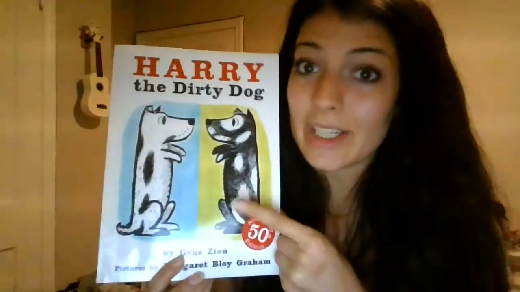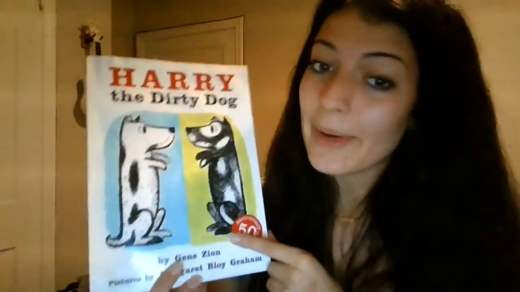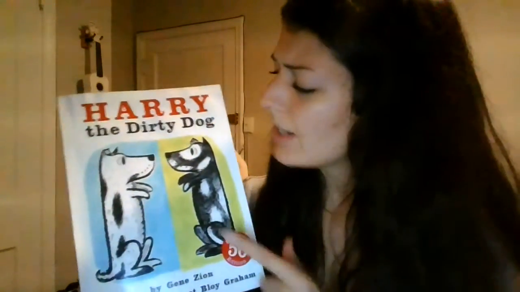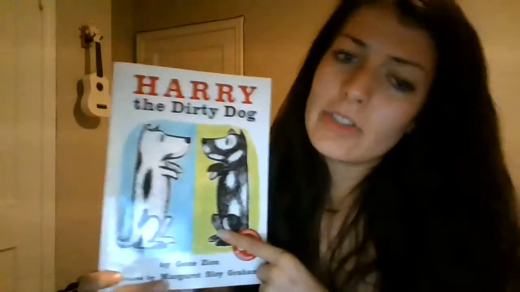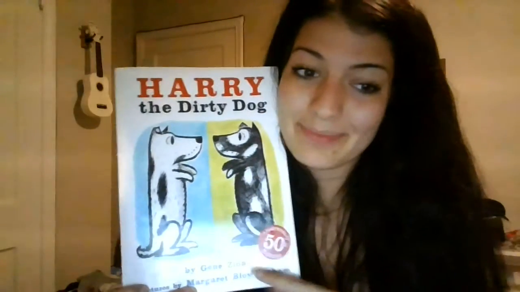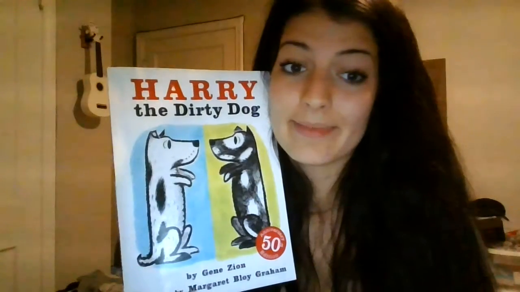So, scholars, I can use both the pictures and the words to figure out what the story is about, just like looking at the front cover. I think that this story is going to be about a dog because I see the picture of a dog and I see the word dog in the title. While we're reading, we're going to be thinking about how words and pictures work together to help readers understand the story.